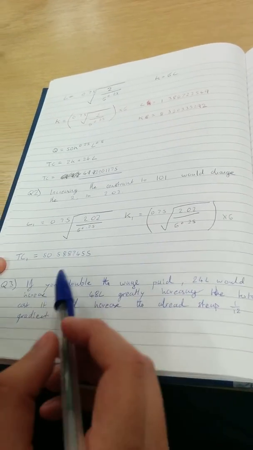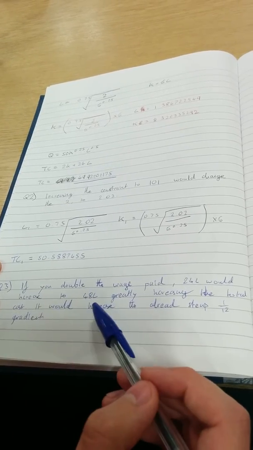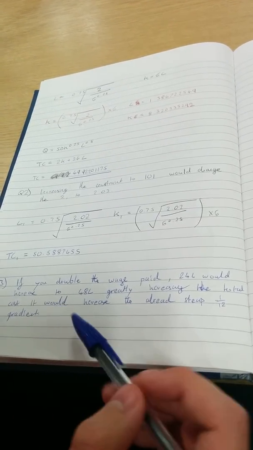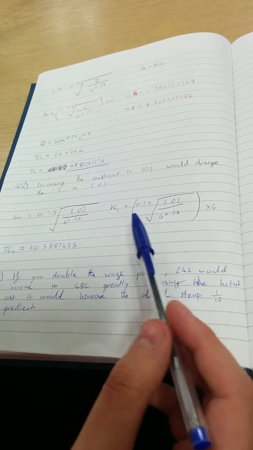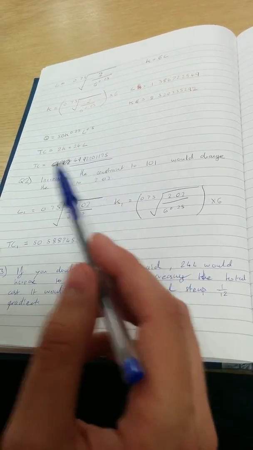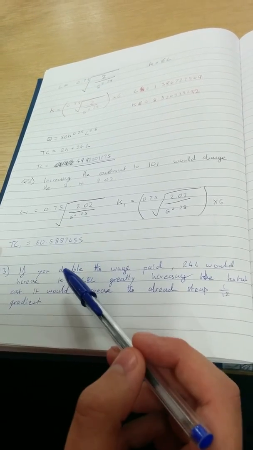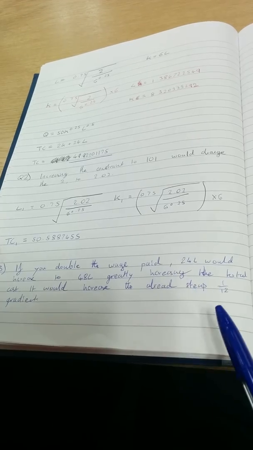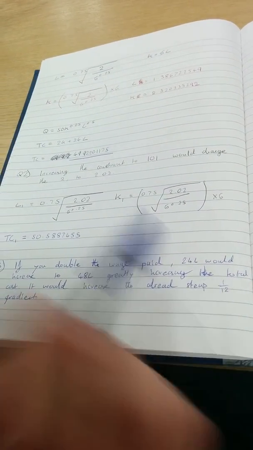And to answer the final question, if you go on to double the wage paid, 24L would increase to 48L, which greatly increases the total cost. It would increase it by quite a significant amount because the labour cost is so much higher than capital. It would push the total cost up quite significantly, and it would really steepen the negative 1/12 gradient.